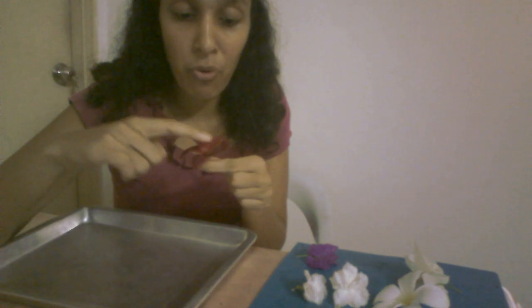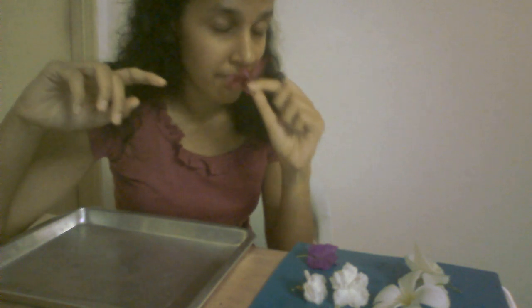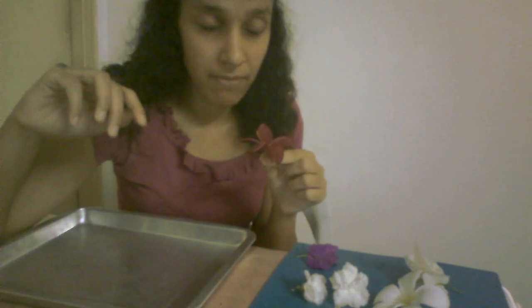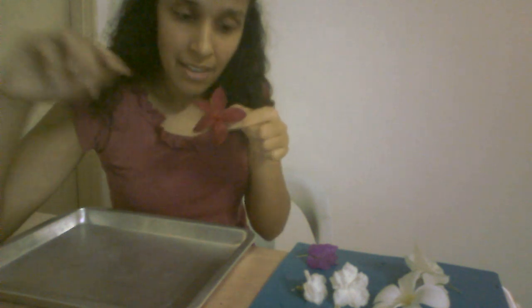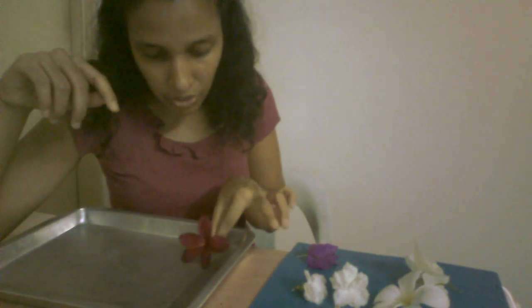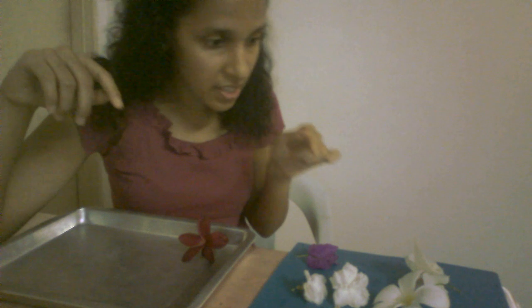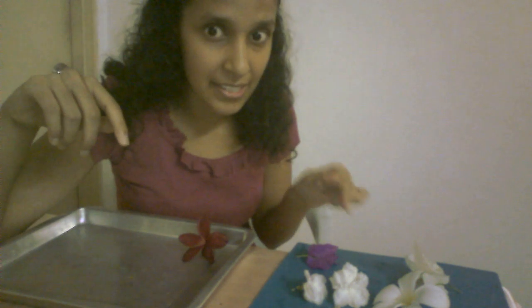This frangipani here has 1, 2, 3, 4, 5. It's got 5 petals. So if I'm looking for other frangipanis, they too should have 5 petals and they should smell the same. It's got a very sweet smell. So I'm going to place my first frangipani on my tray. Now I'm going to go in search of my other frangipanis. Are you ready? Let's have a look.